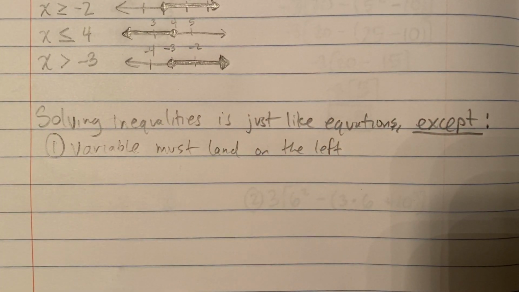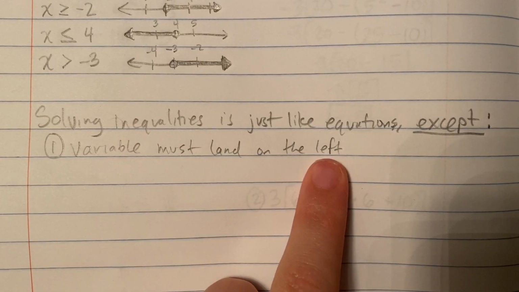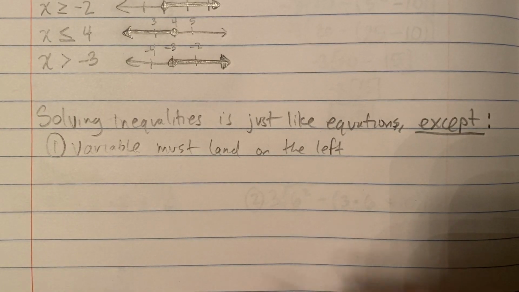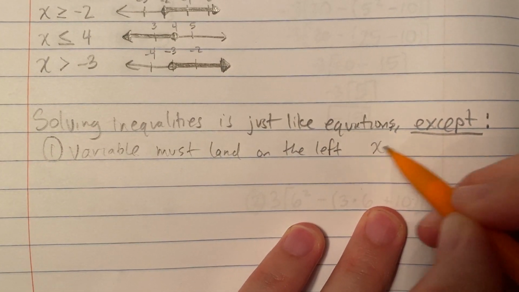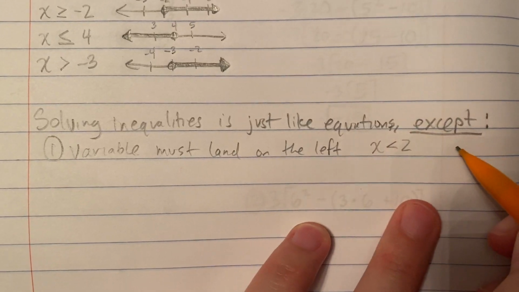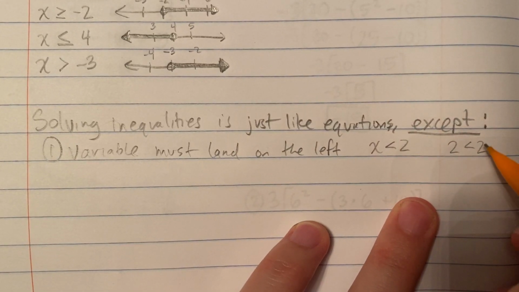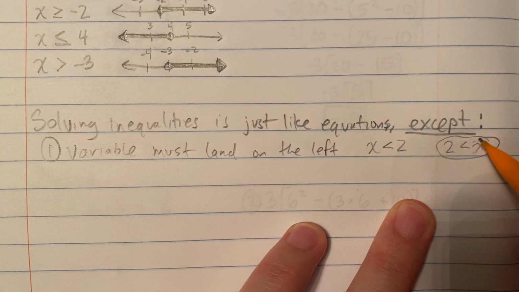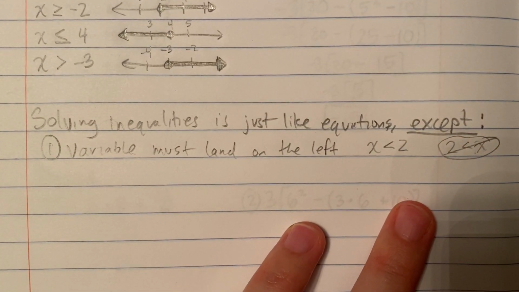Okay, so that means you either have to make it land on the left at some point while you're solving, or you need to flip it at the end. Okay, so but the variable must land like this. Like this is not okay. Whoops. This is not okay. Okay, we want the variable on the left.